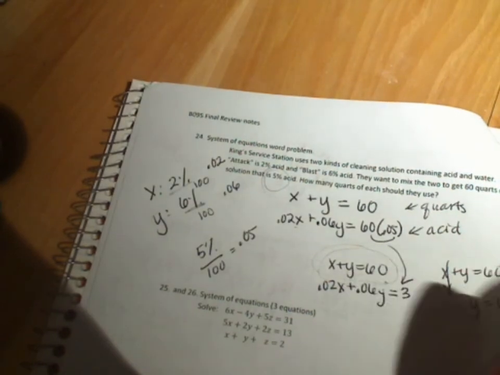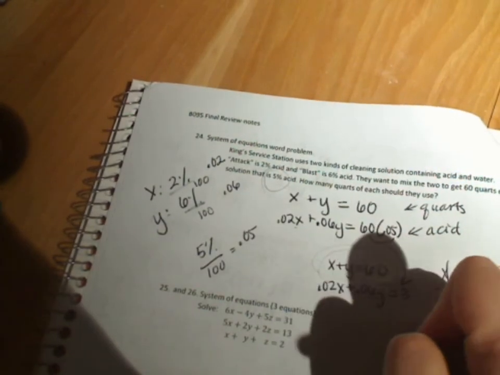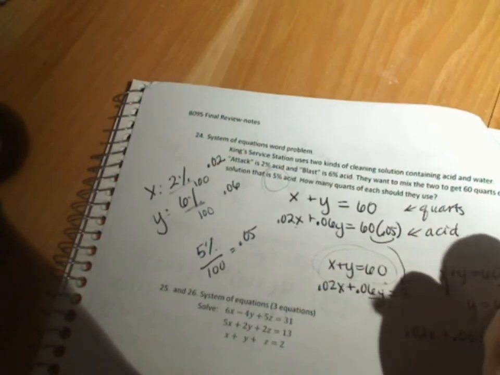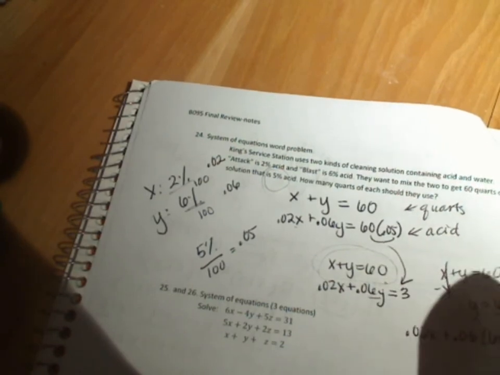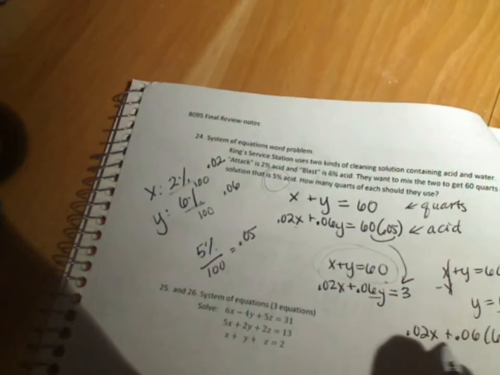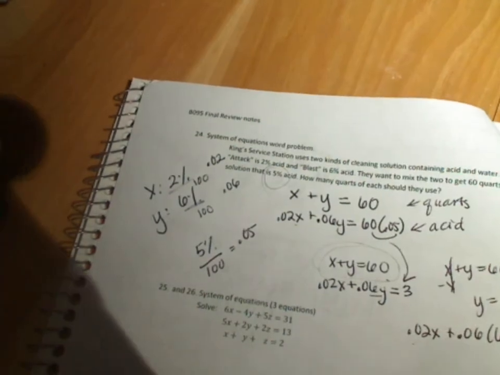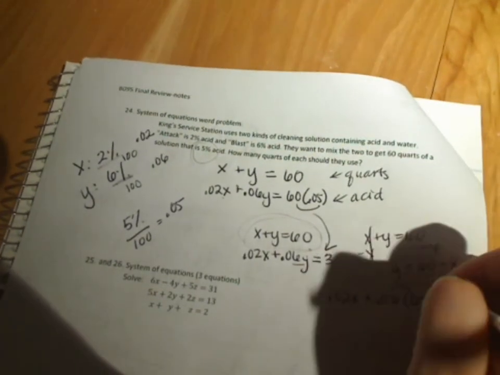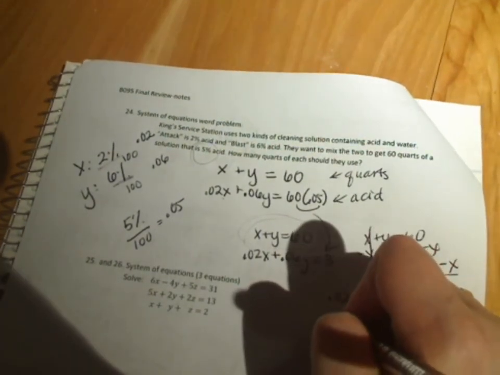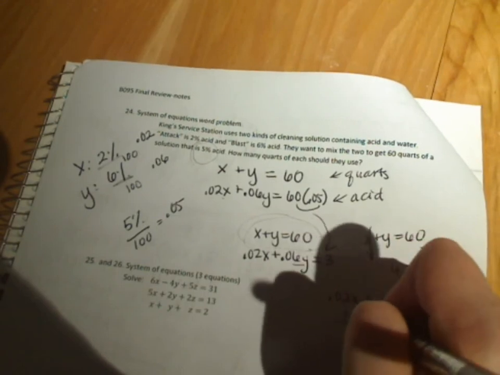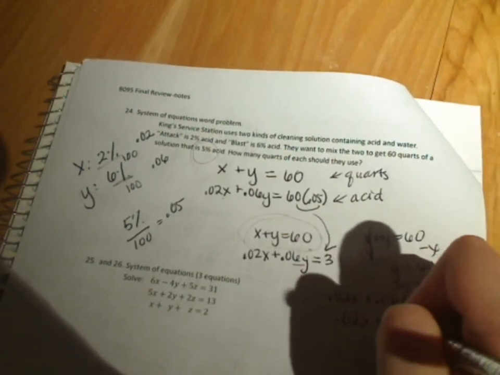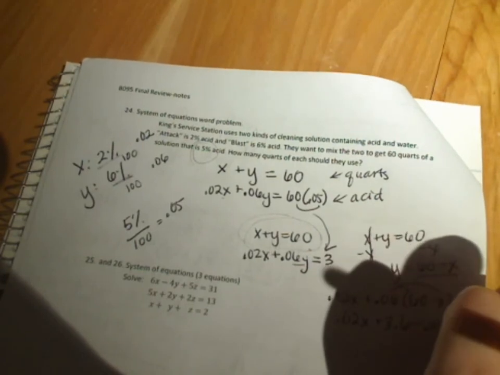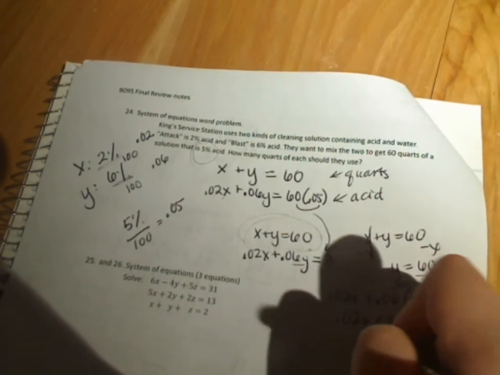So I take that and plug it in for my y. 0.02x plus 0.06 times (60 minus x) equals 3. Now I have all x's in my problem. I'm going to start distributing my decimal here. 0.02x plus 3.6 minus 0.06x equals 3.